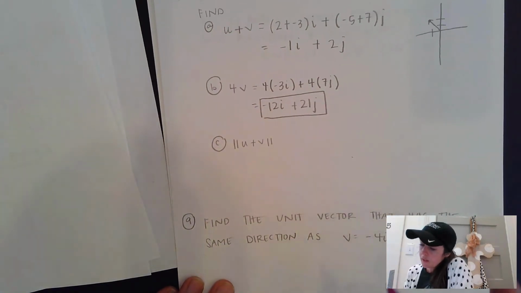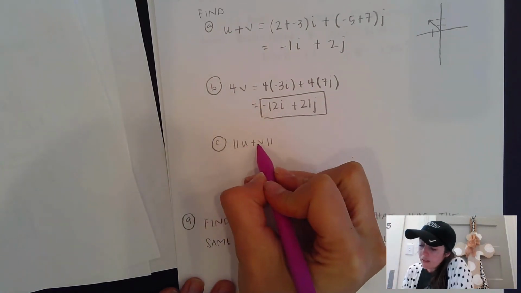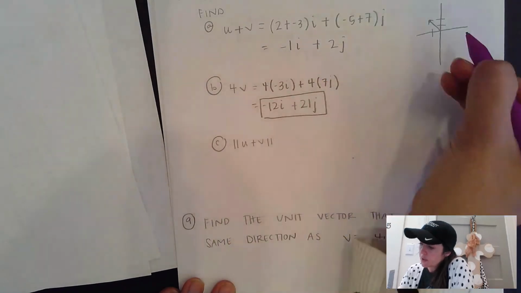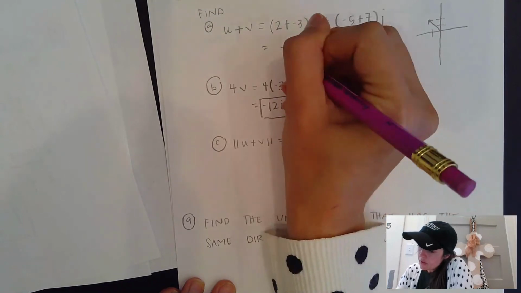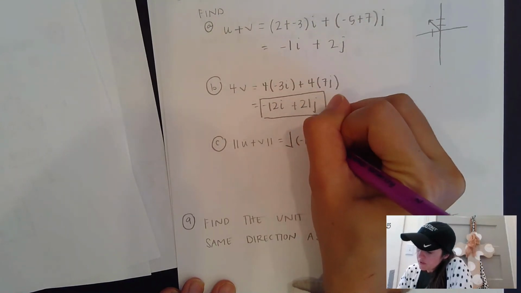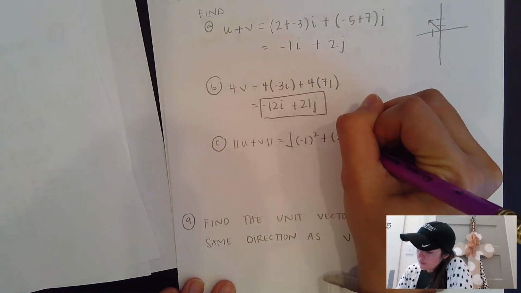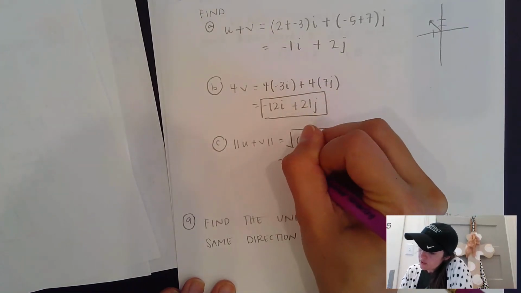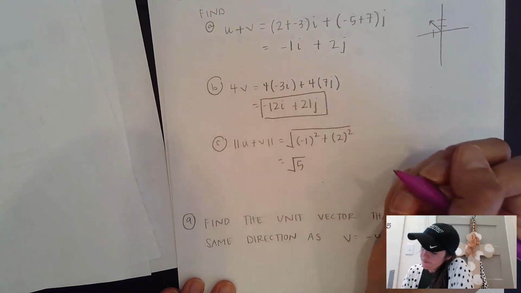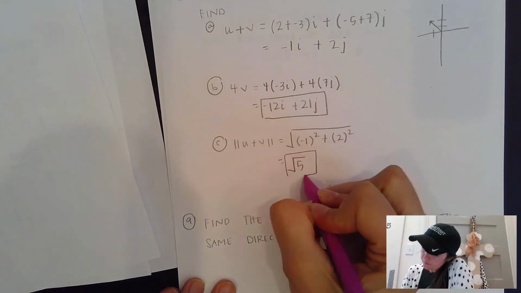All right, and then if I want to find the magnitude of u plus v, I already found u plus v there. So I just need to say the square root of negative 1 squared plus a 2 squared. So this will be a 4 plus a 1, so that'll be square root of 5 will be your magnitude.